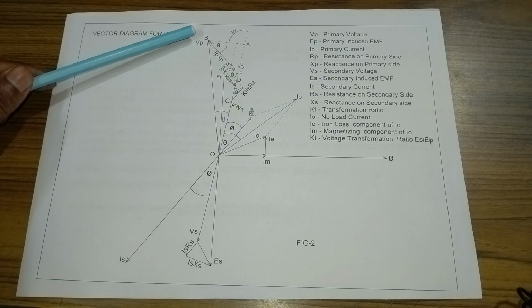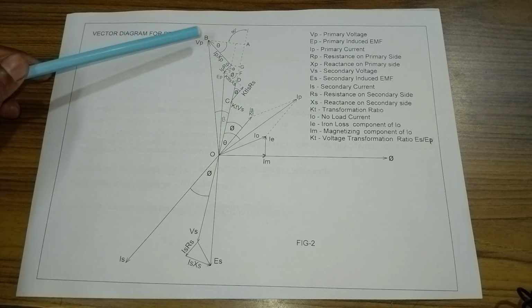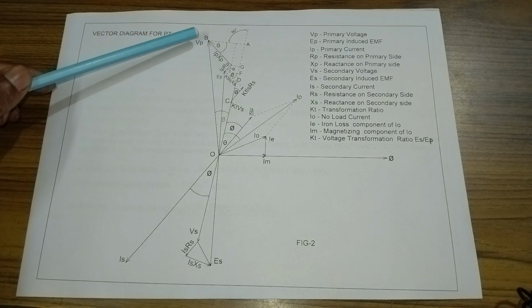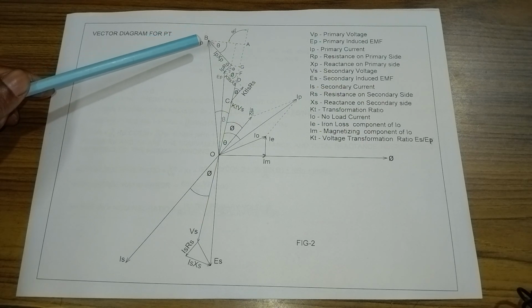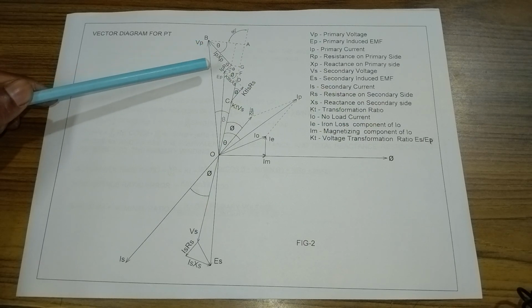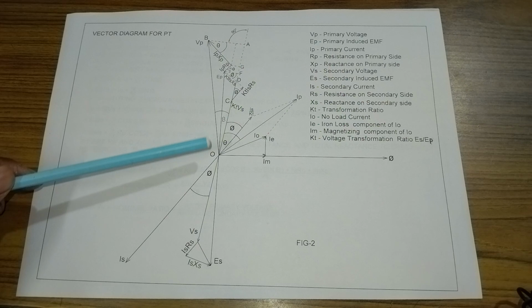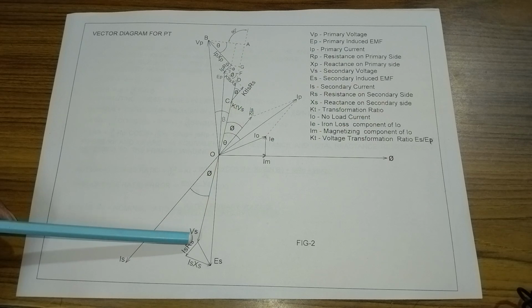Here is the VP primary voltage and EP is the primary induced EMF. Subtracting from VP vectorially IP XP and IPRP. Similarly, here is the VS secondary voltage.